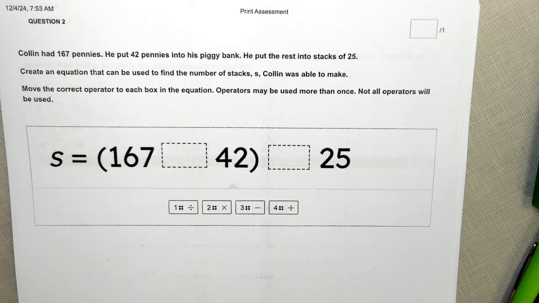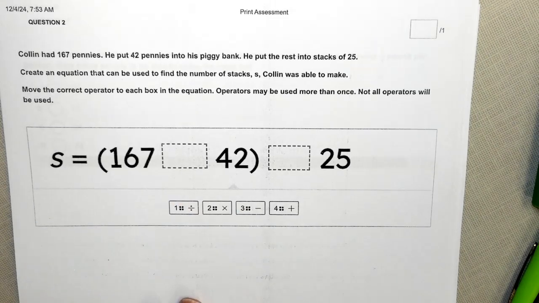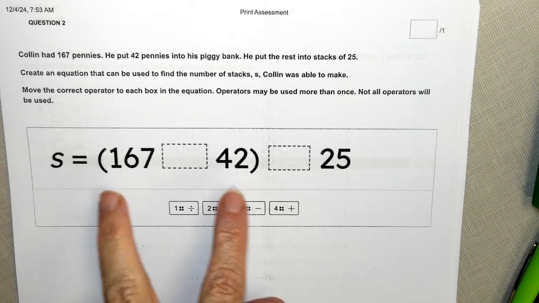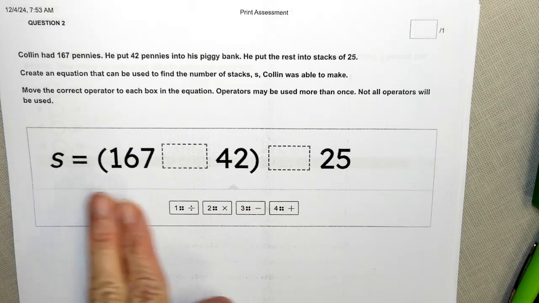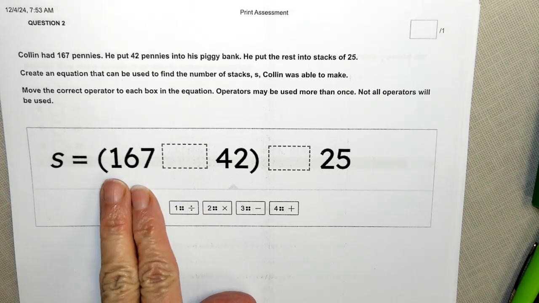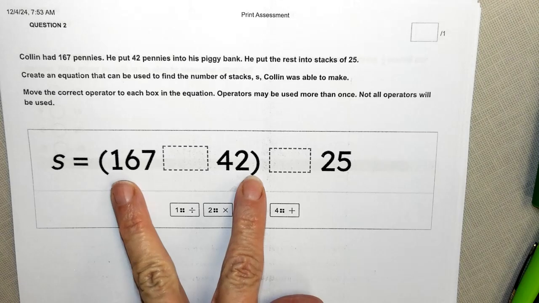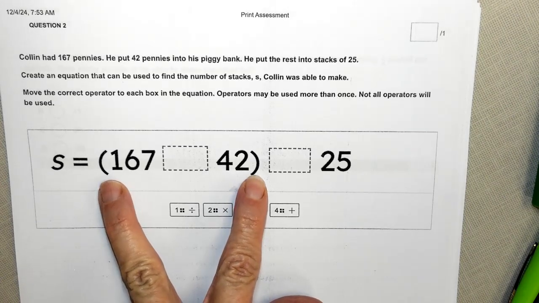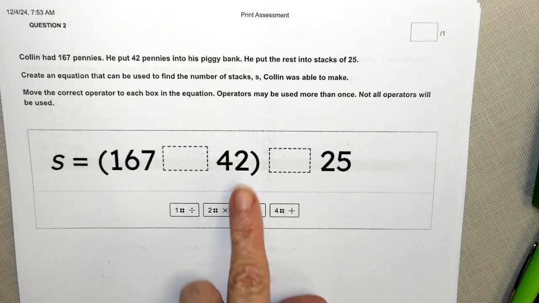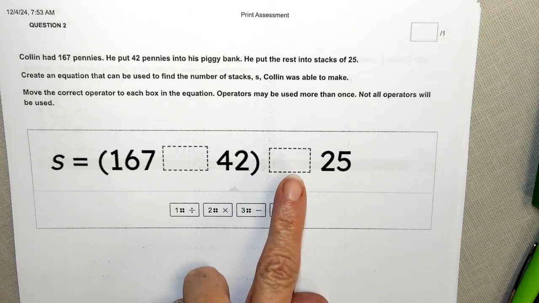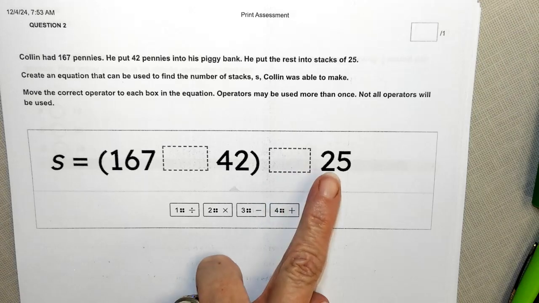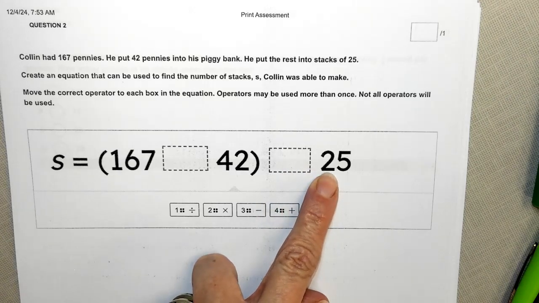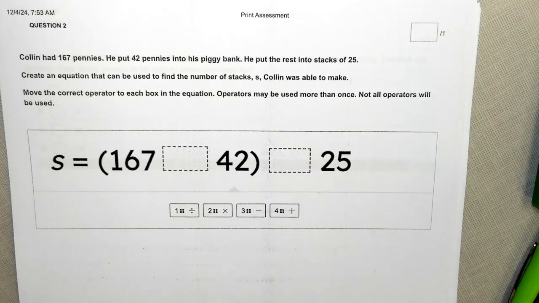Before I even start, something that I'm observing is that I've got a variable that's equal to some information in parentheses. What that tells me is that this part of my equation will need to be completed first. And whatever happens here, I'm going to be using a symbol and I'm doing something with 25. So I need to think about that.